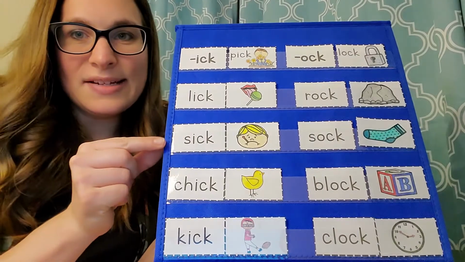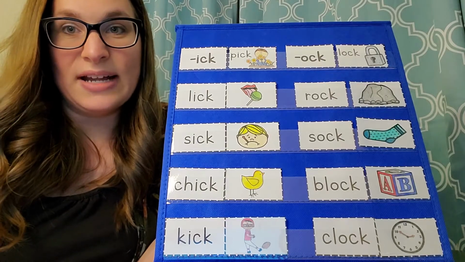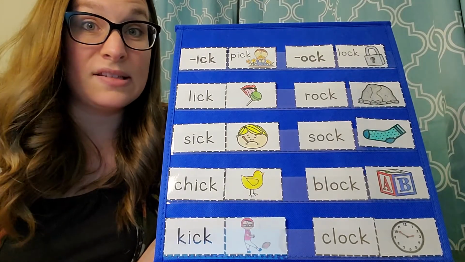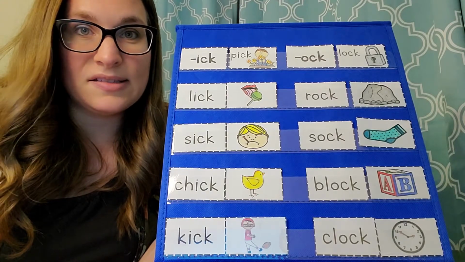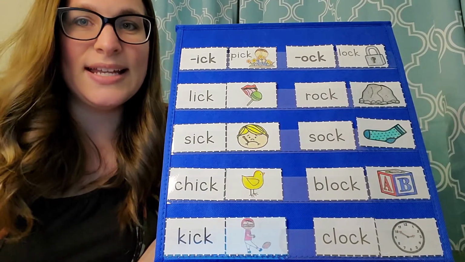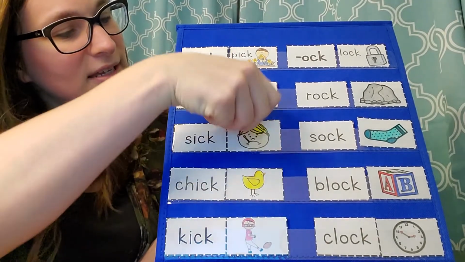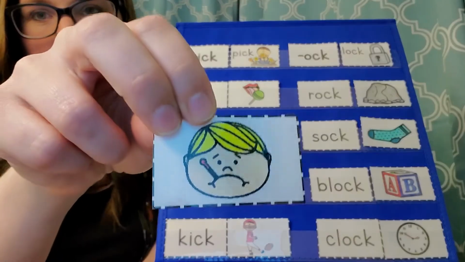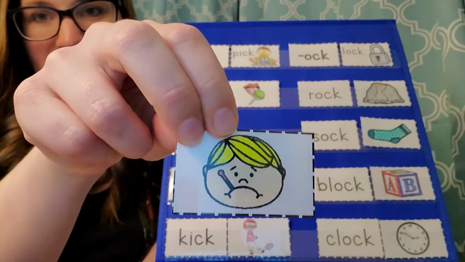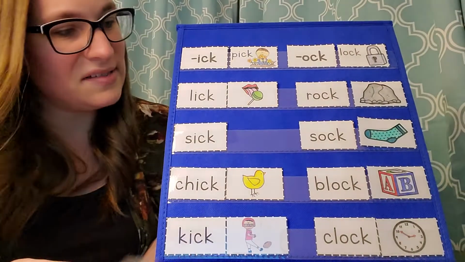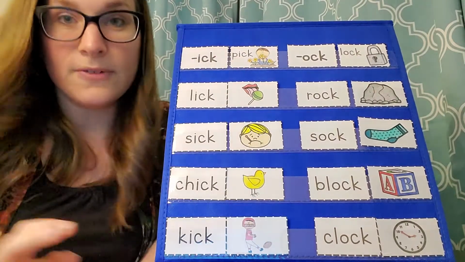All right. The next word is S-I-C-K. So I see an S, which I know makes the S sound. So this word is s, ick. What word is that? Sick. And it is showing you a boy with a red thermometer. He is sick. You're sick when you are not feeling well. Another word for sick is ill.